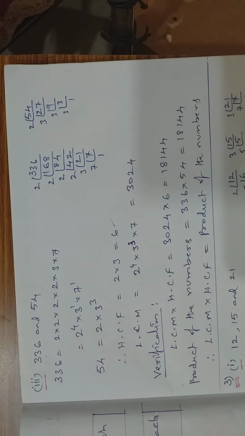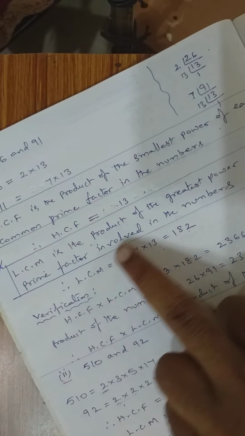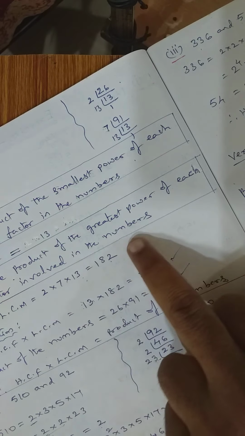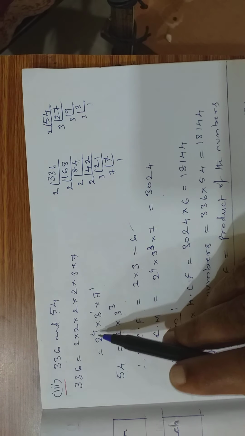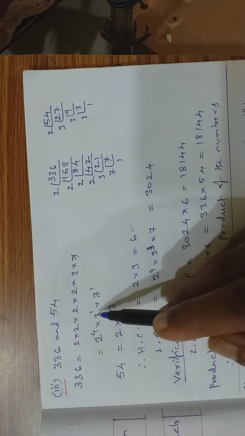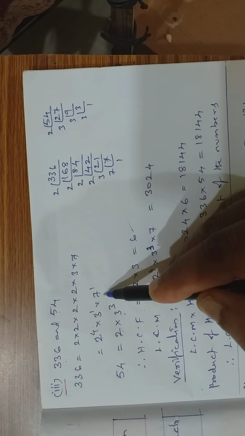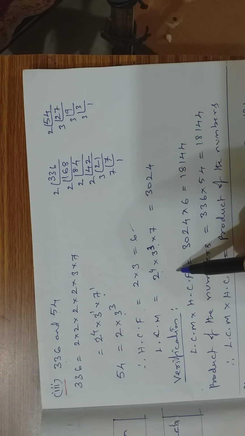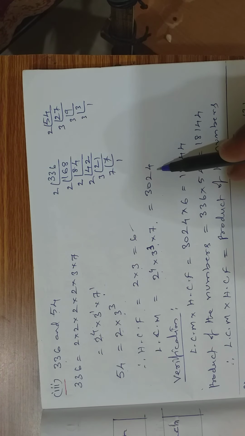Now the LCM is the product of the greatest power of each prime factor involved in the numbers. So we need to take the greatest power of each. Among 2's the greatest power is 2 to the power of 4. Among 3's the greatest power is 3 cube. As there is only one number in 7's, we have to take that number as it is. So 2 to the power of 4 into 3 cube into 7. If you multiply, you will get 3024.